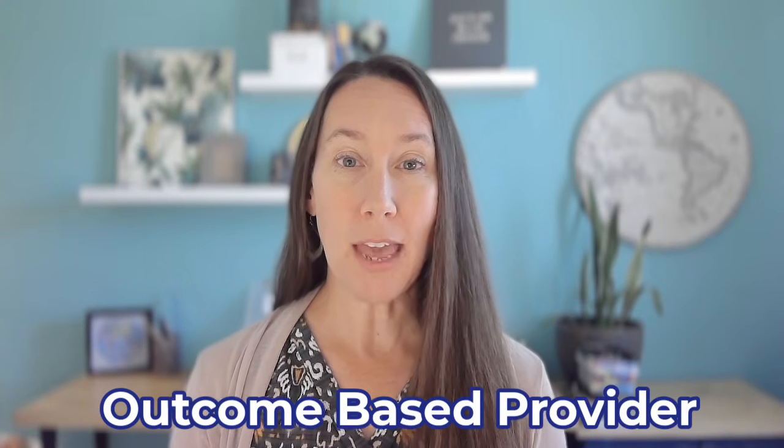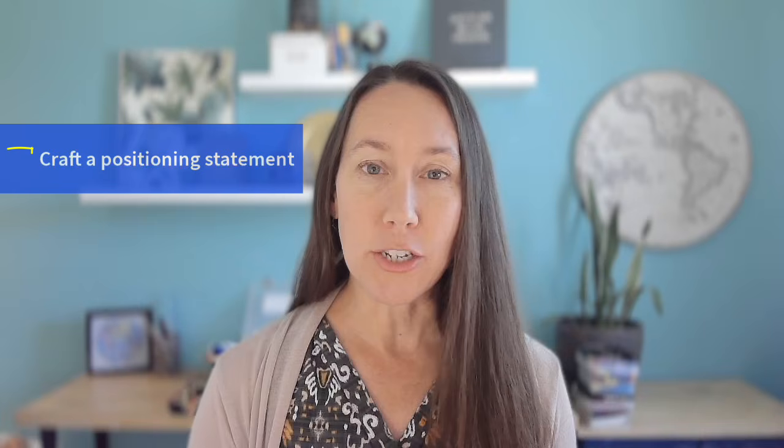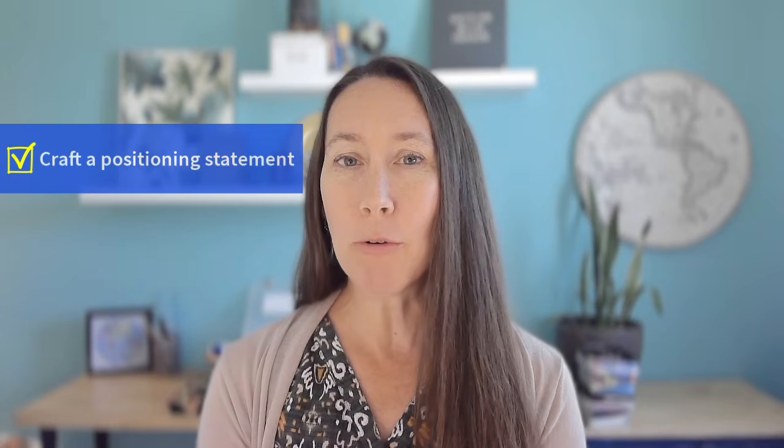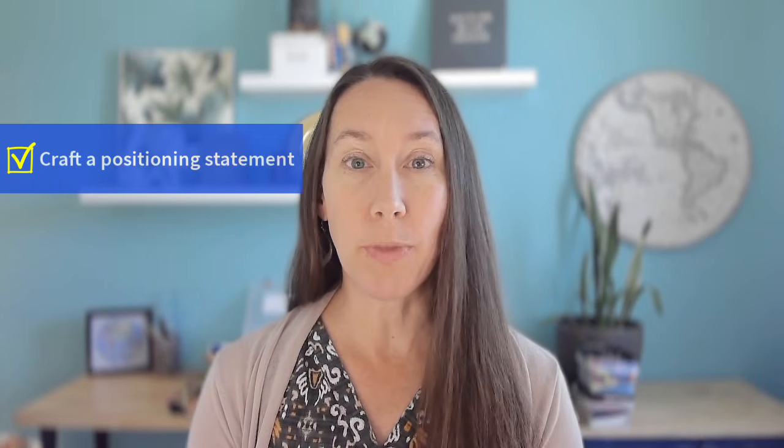So once you know who you're going to serve, and how you're going to serve them, and how you are going to link that to their revenue so that you can be seen as not someone who just handles tasks, but you're seen as an outcome-based provider, you then want to craft a positioning statement. And this is going to state who you serve and how you help them. What is that outcome that you are going to be able to help them achieve?